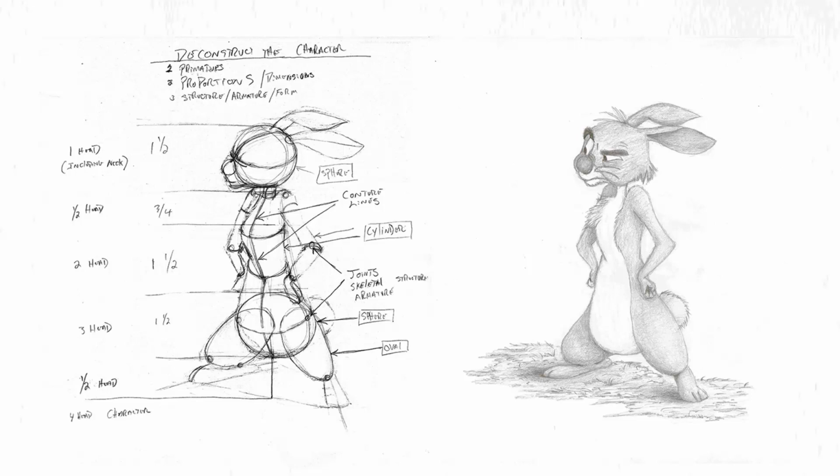In real life, it's usually about 7.5 or 8. In this case, it's I believe 4.5 head height. And you can see how I've broken it down. I've done the center line, contour lines. I've even done the armatures as well. So let's get to it, and I will just show you an overview of this process.